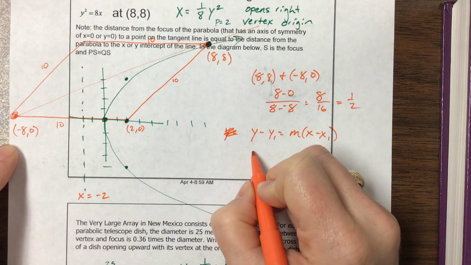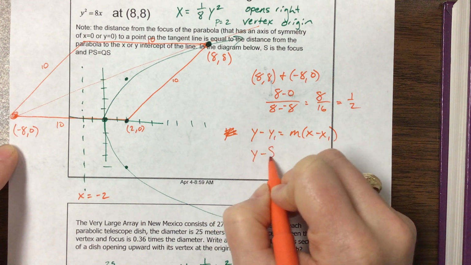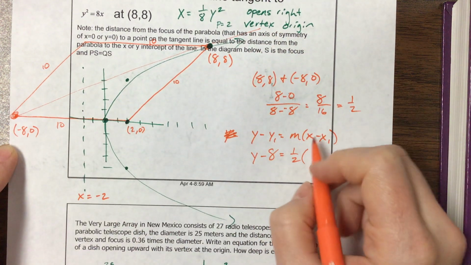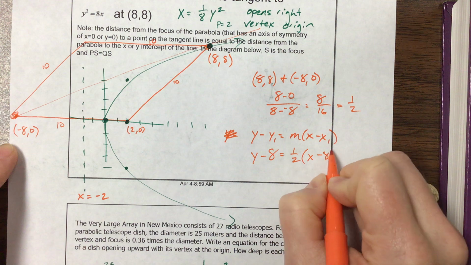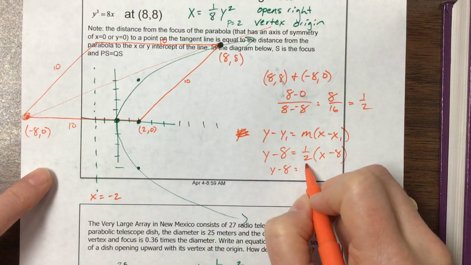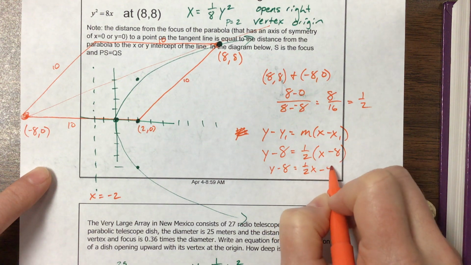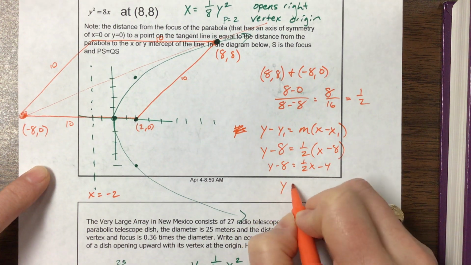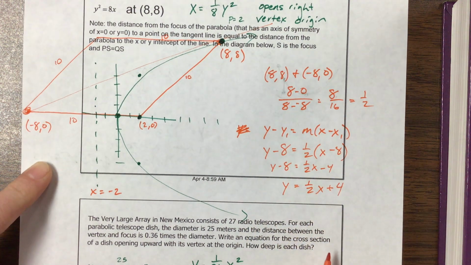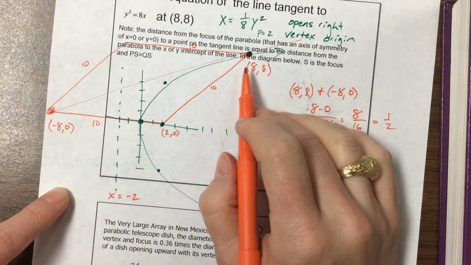Okay, y minus the y value is equal to 1/2 times, does that make sense? Is that a positive slope? It is. x minus 8. So y minus 8 is equal to 1/2 x minus 4. Add 8. I have y is equal to 1/2 x plus 4. And that's the equation of the line that's tangent to the parabola.